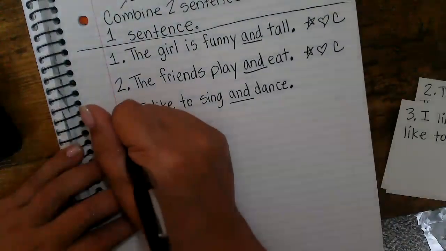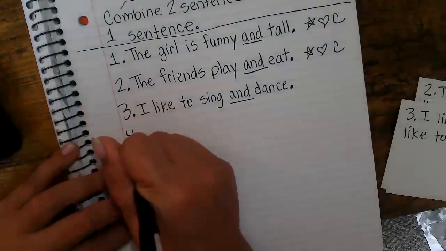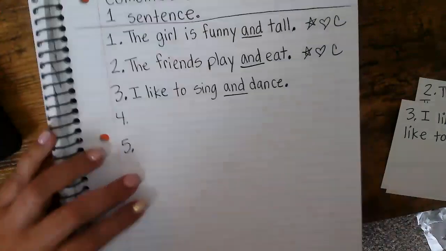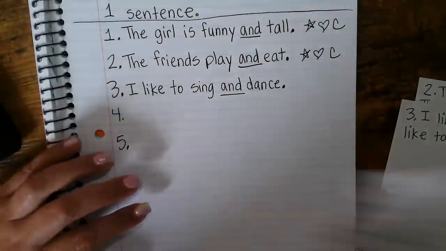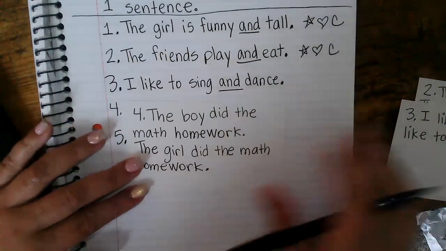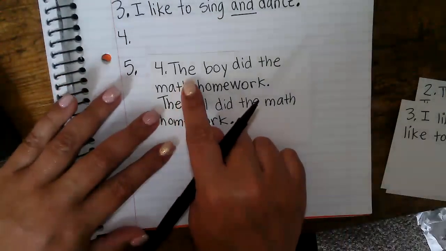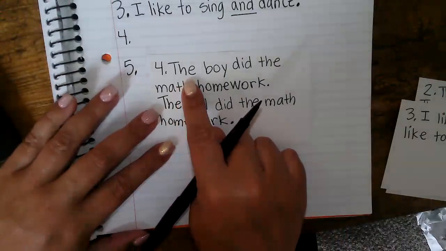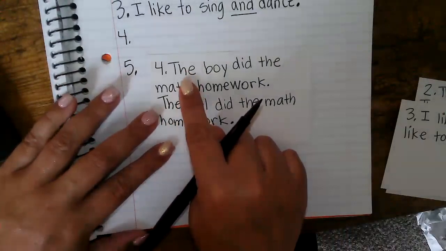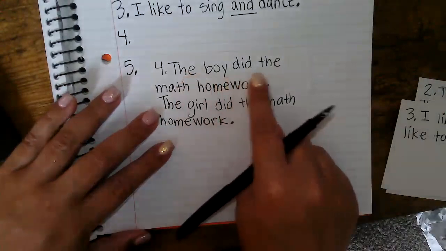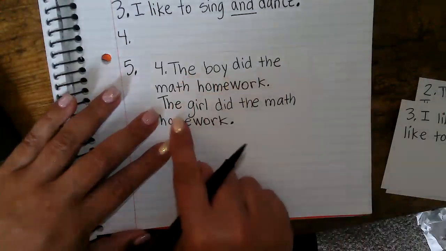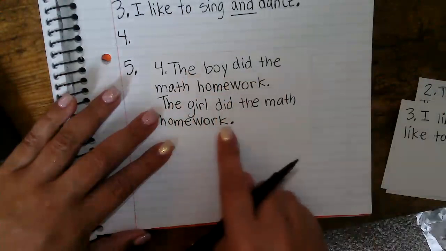Excellent. Number 4. And I'm going to go ahead and put number 5 right here. Okay. So we have 5 all together. Read this out loud. Unmute yourself if you are virtual or if you're in a classroom. Read it out loud following my finger. Go. Excellent.